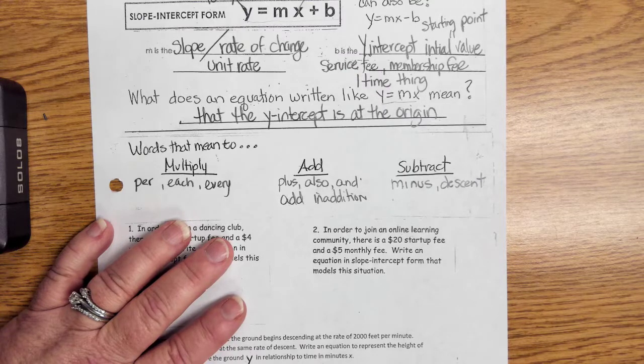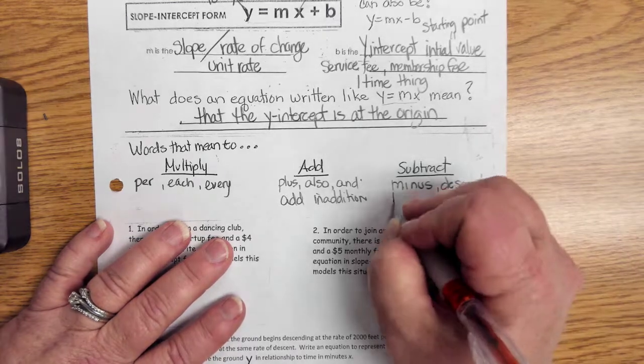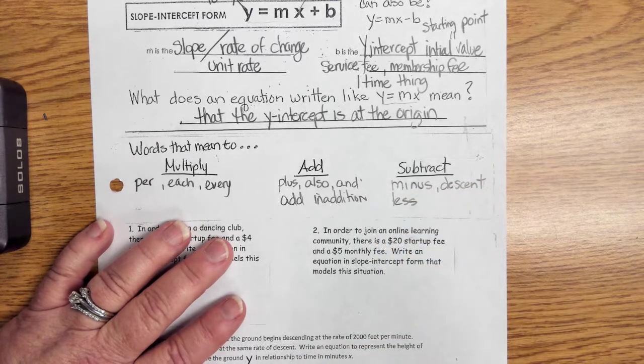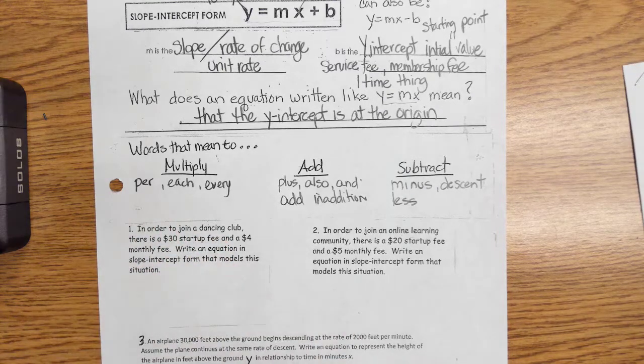Descent, minus, less, obviously, would do it. And I'll let you come up with a couple on your own because it is 6 o'clock at night and I'm just not thinking by this time of night. All right, and I'll help you add to it if we need to when I get back.